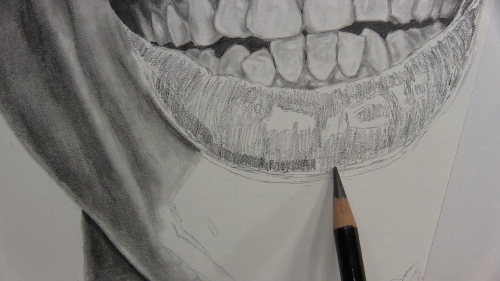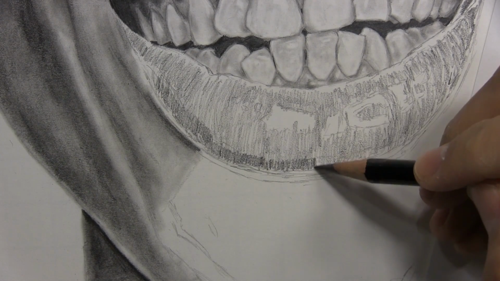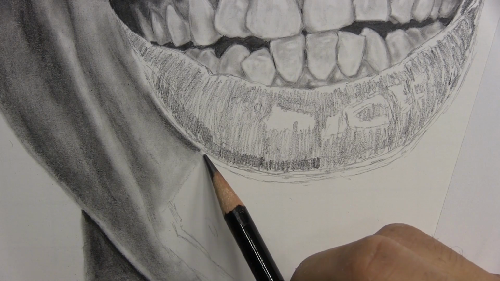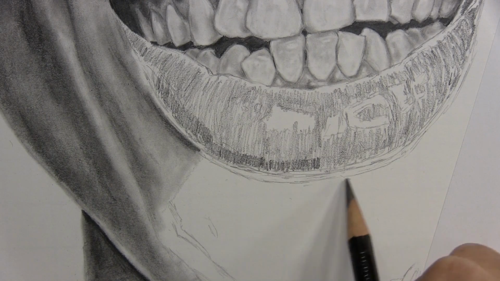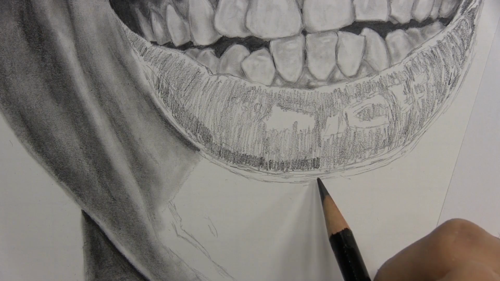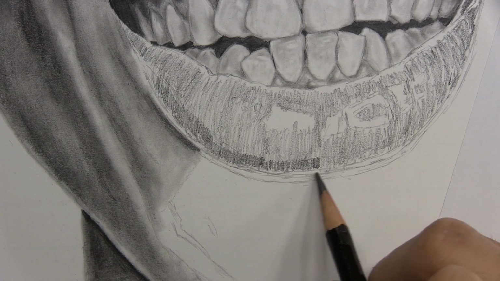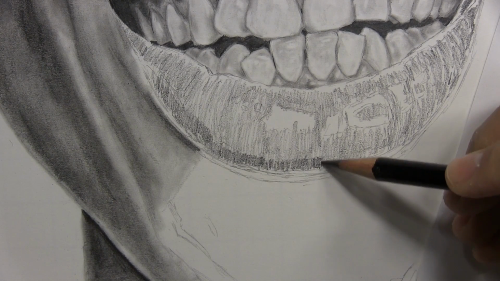Here's the reflected light. And then above that right here is my cast shadow. This is the cast shadow that I'll do with the chin. I think I said core shadow. Reflected light right here, and then the core shadow right here above the reflected light.